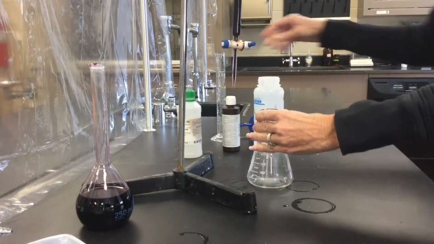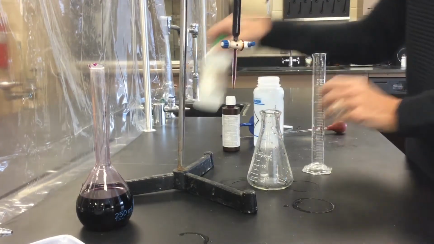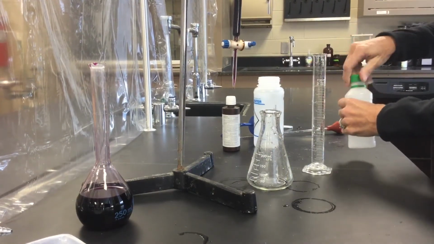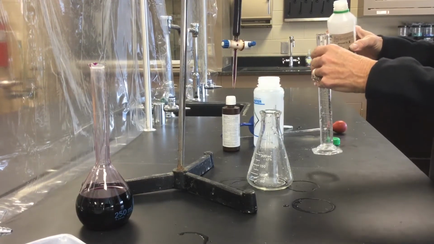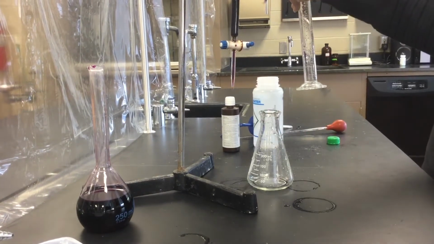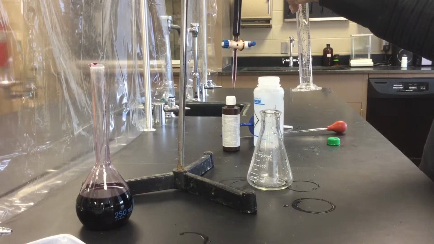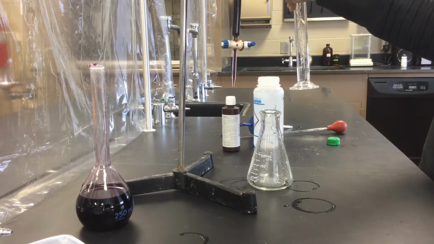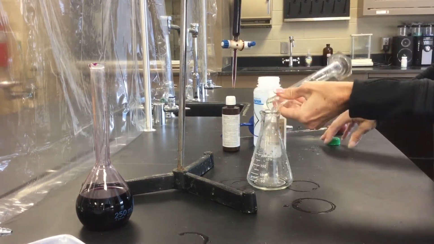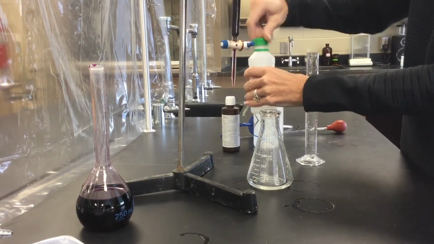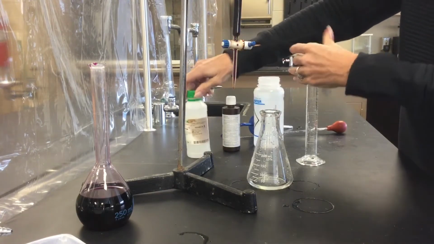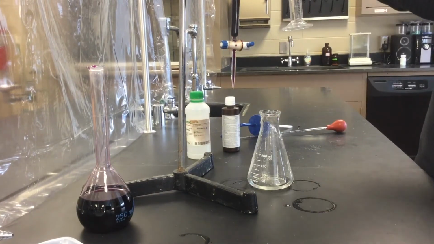Okay, so same thing. Let's see if we can get an even fainter pink this time. So that was, yeah, about 16 milliliters. So there's our sulfuric acid. 10 milliliters of water.